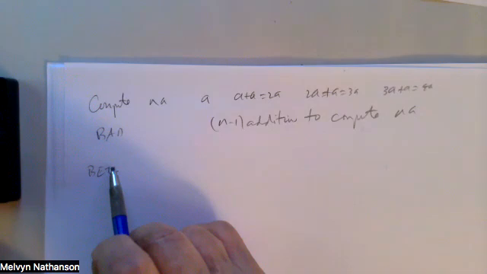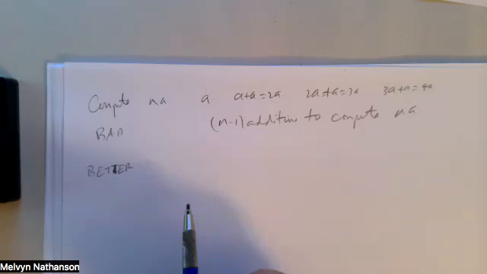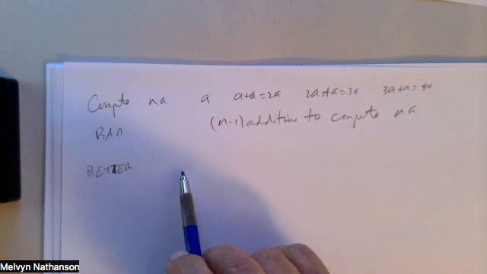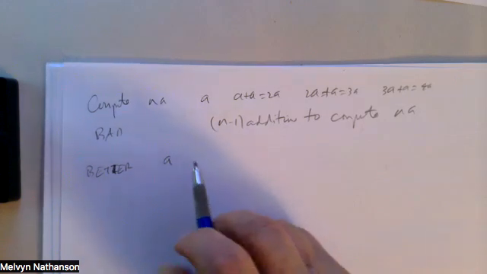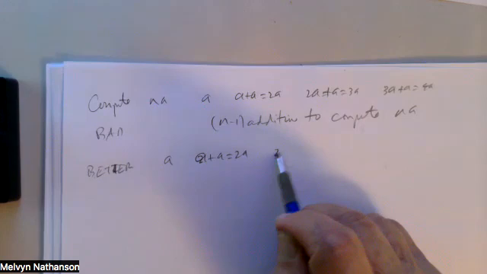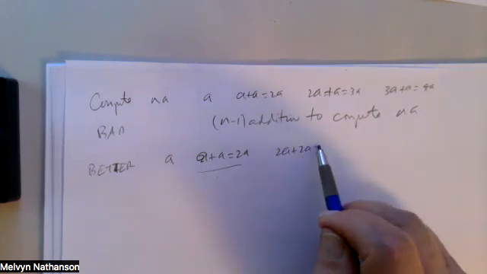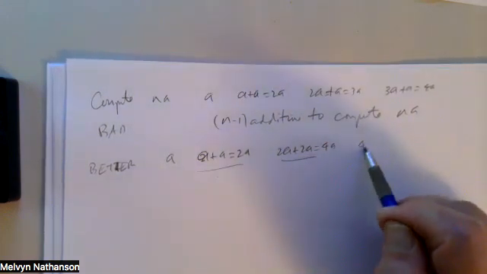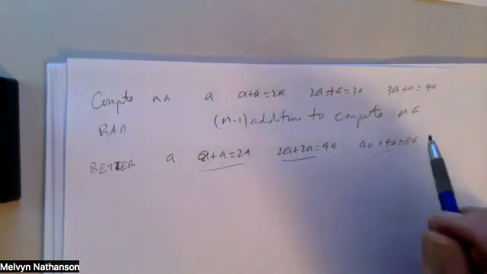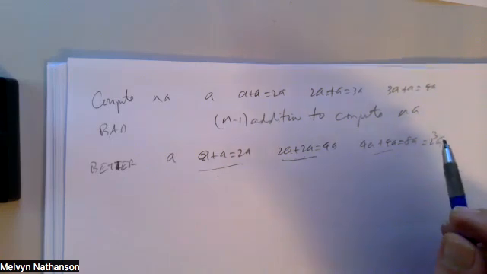What is better? Let's see if we can find an analog of the square and multiply. So suppose I want to compute a plus a, which is 2a, plus 2a. Again, this is one addition. 2a plus 2a, which is 4a, is one addition. 4a plus 4a, which is 8a, is one addition. So this is 2 cubed times a.